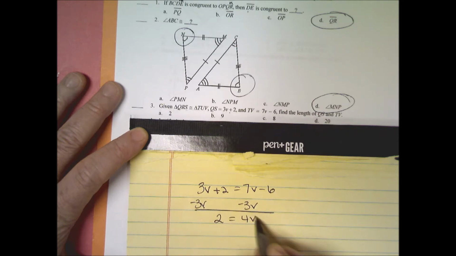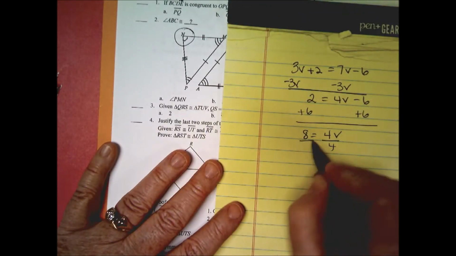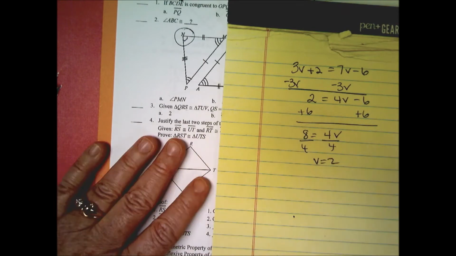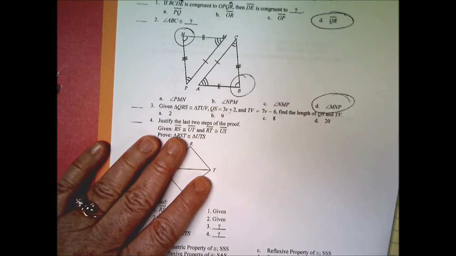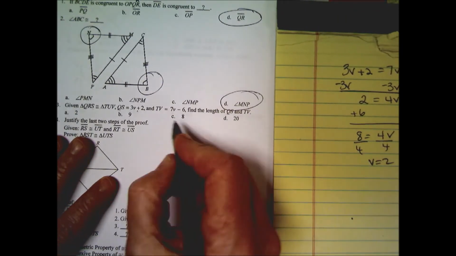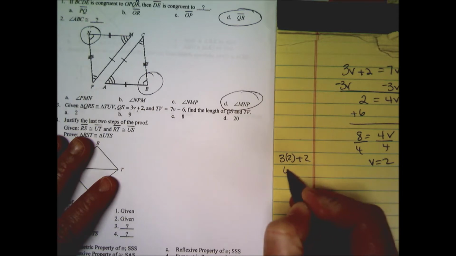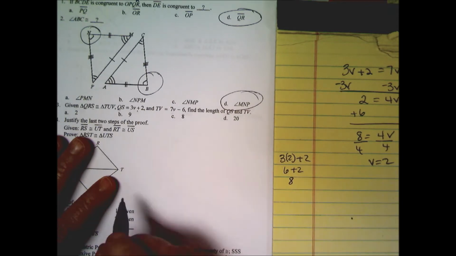2 equals 4V minus 6. I'm going to add 6. 8 equals 4V. Divide by 4. V is 2. If V is 2, then you're going to come back in over here and plug that in. 3 times 2 plus 2. 6 plus 2 is 8.